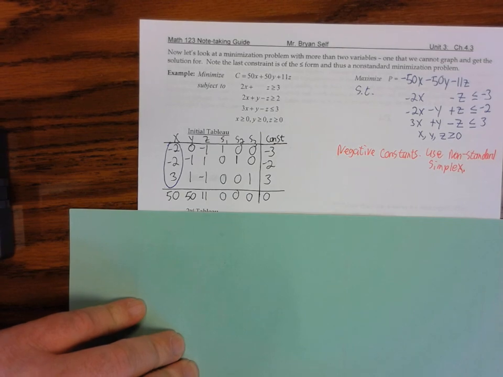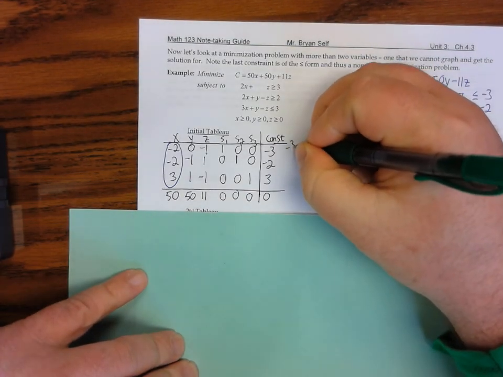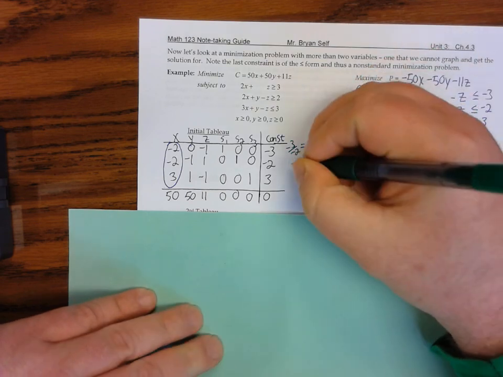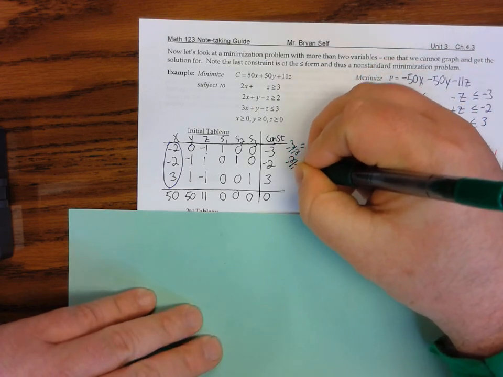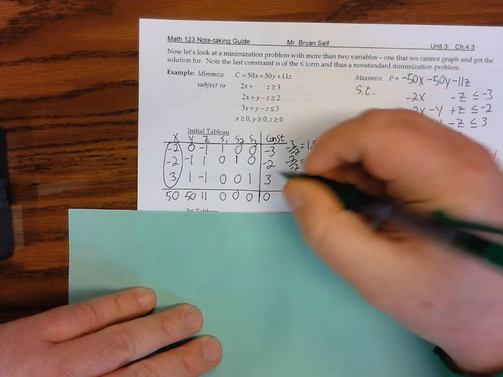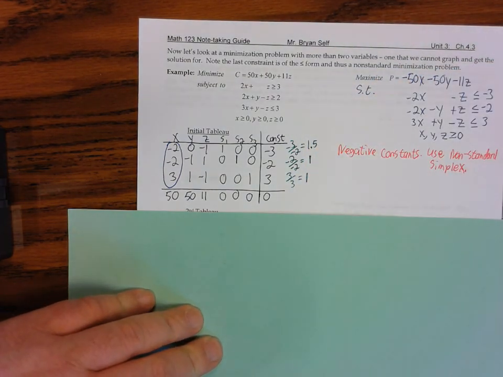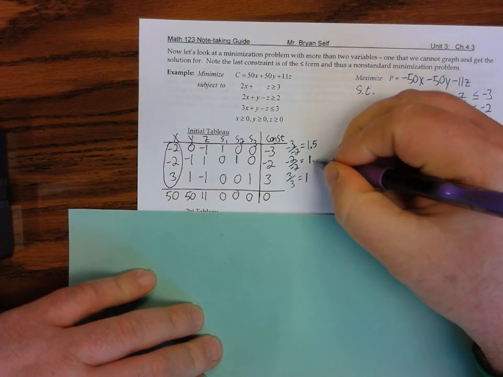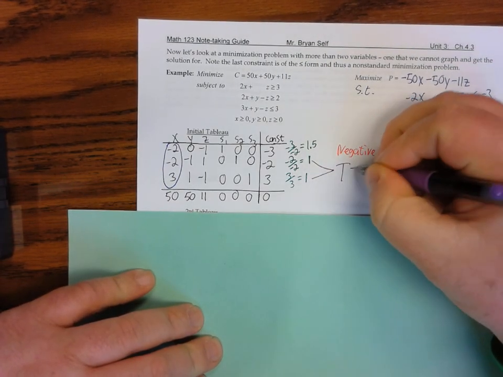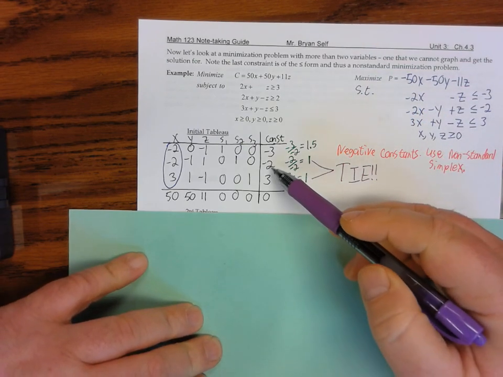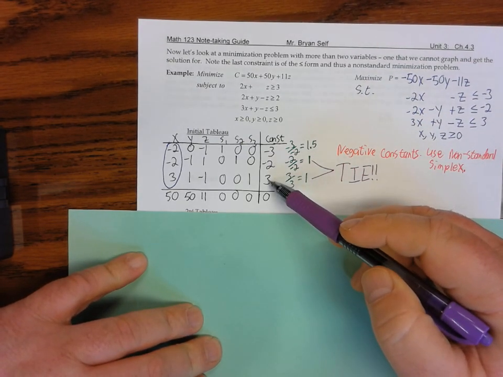We now do the ratio test. Negative 3 over negative 2 is 1.5. Negative 2 over negative 2 is 1. 3 over 3 is 1. Smallest positive ratio. We have a tie. But notice our tie is between a row with a negative constant and a row with a positive constant.